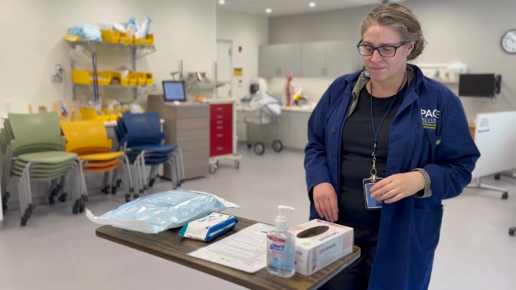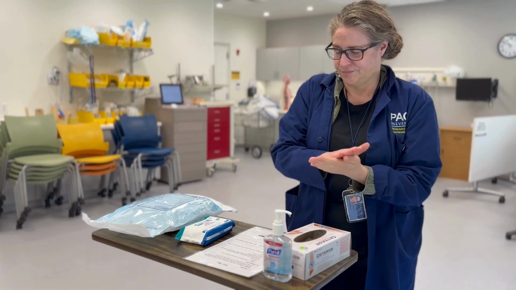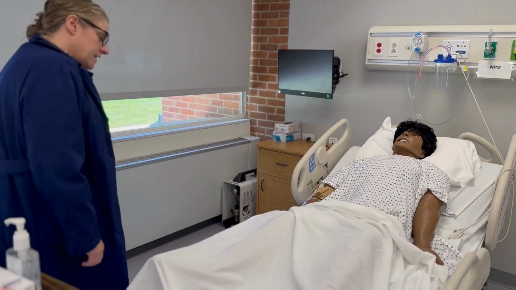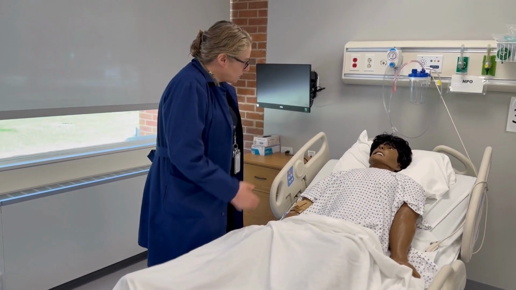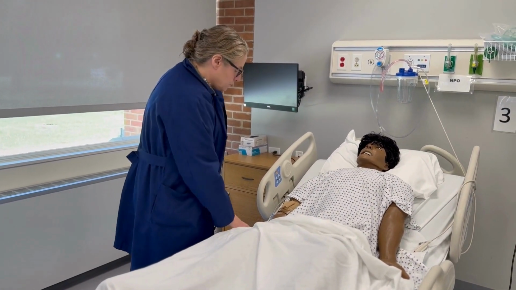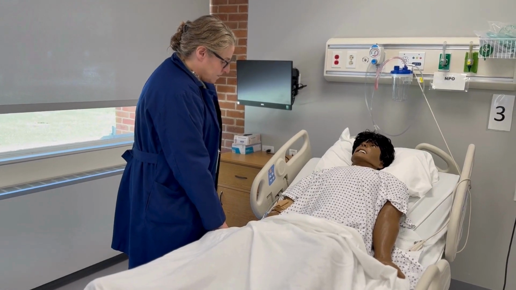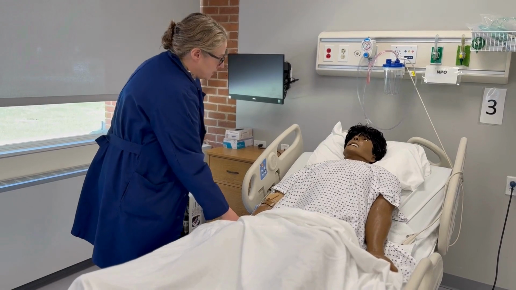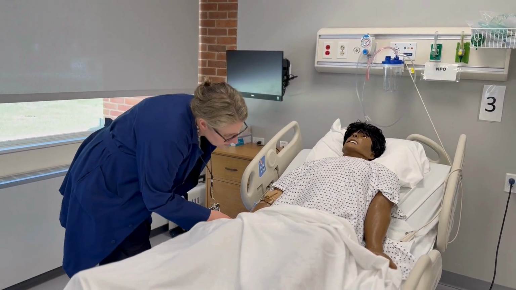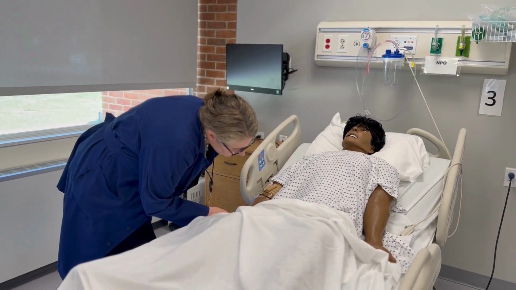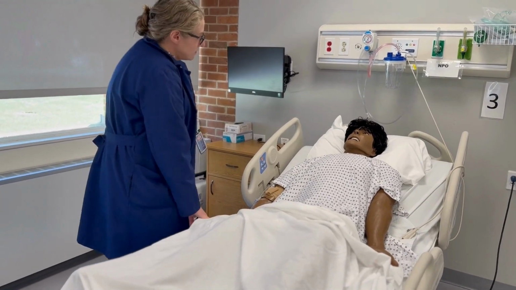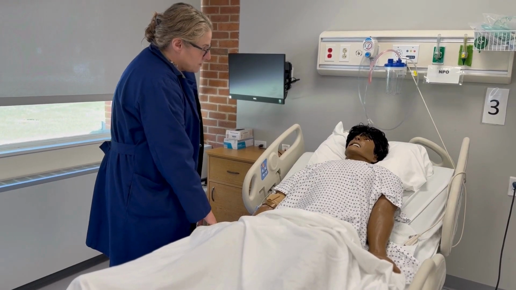Perform hand hygiene. Introduce yourself. Hi, Sydney. My name is Nancy. I'm going to be your nurse today. Identify the patient using 2 patient identifiers. Could you just tell me your name and date of birth? I'm going to check it against your band here. Okay, Sydney Tucker. I see date of birth 6/12 XXXX. Does that match? Yes. Okay.